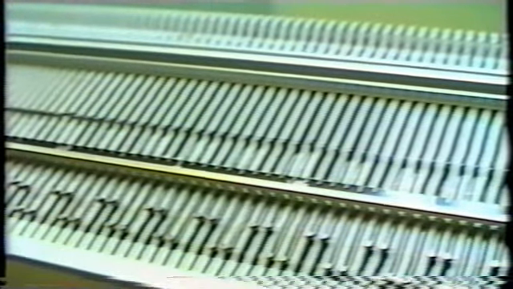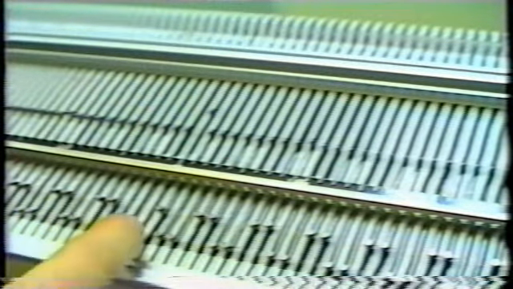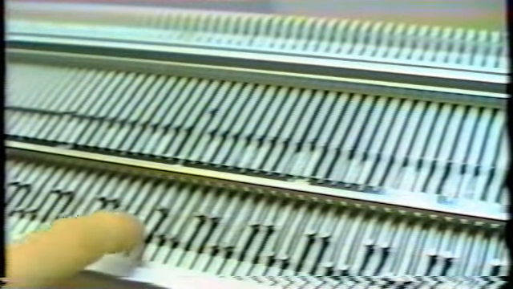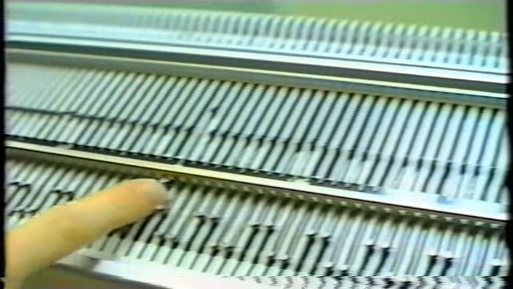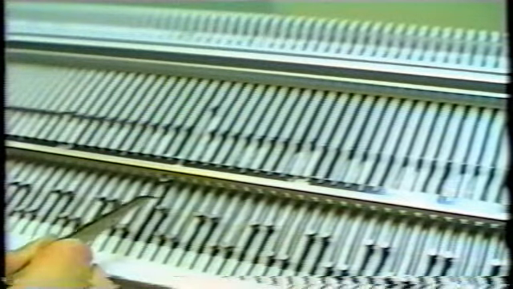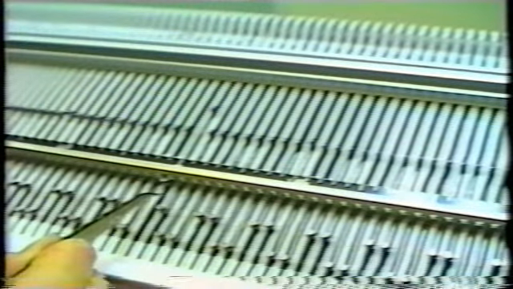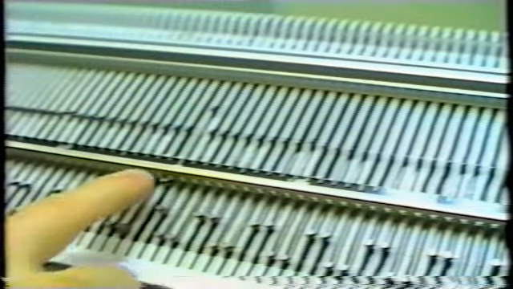Now, another possibility is a problem with the needle channel. If the needle channel has become damaged somehow, you can look for a nick or an indentation. Okay, I'm going to push this pusher all the way up, and I'm just going to move my tweezers back and forth inside this hole to see if there's any kind of indentation or a nick.